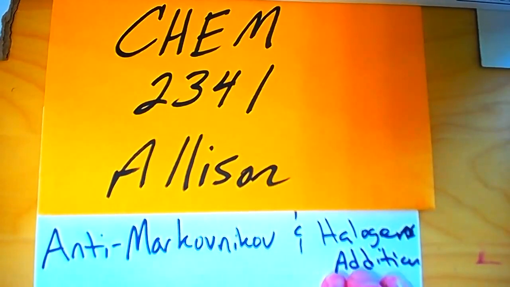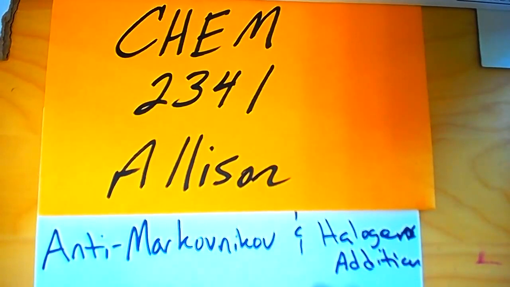And then we're also going to talk about what happens when we add a halogen. So this is not a hydrogen halide, this is just a halogen like Br2 and Cl2, and how those behave when we add them into alkenes and alkynes.